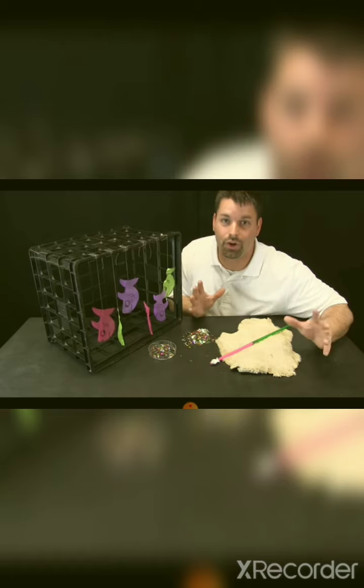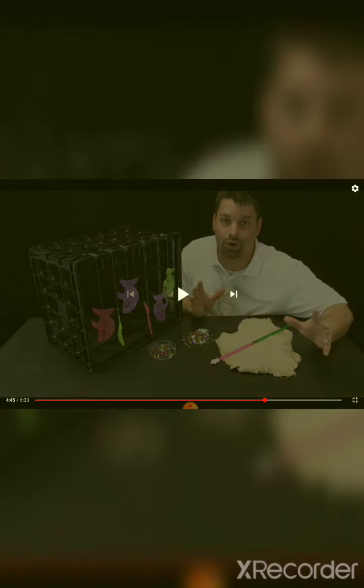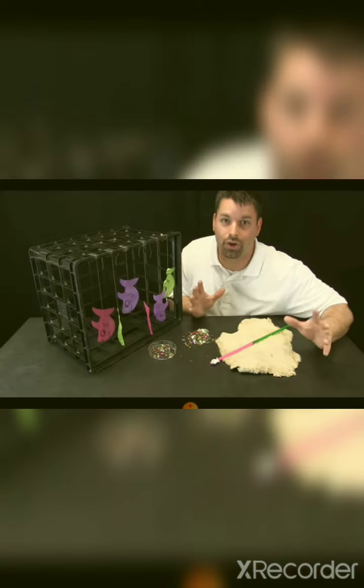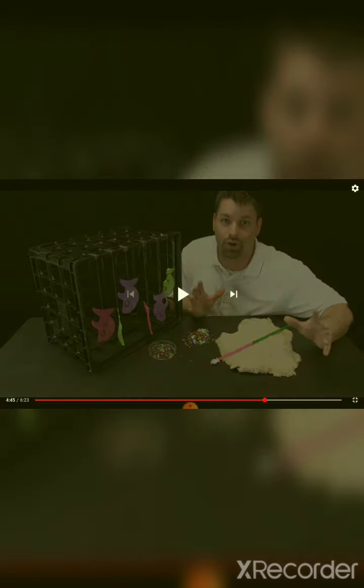The paper in and of itself was not necessarily charged by friction, but remember, all matter contains both positive and negative charge. So by waving the negatively charged material over it, it attracted the positive charge that was inside the material or the atoms of the material.